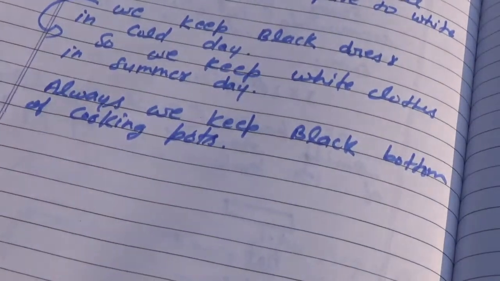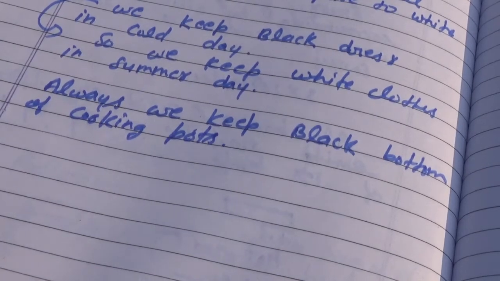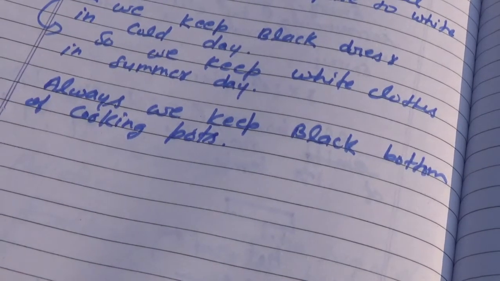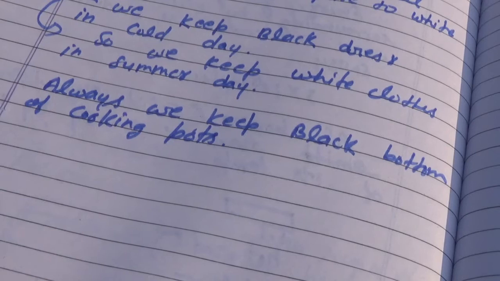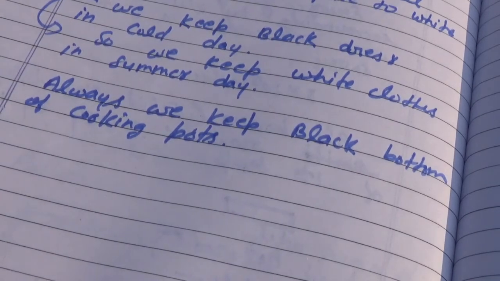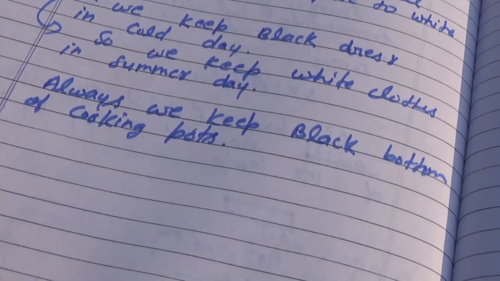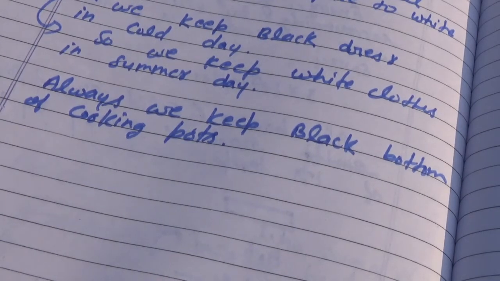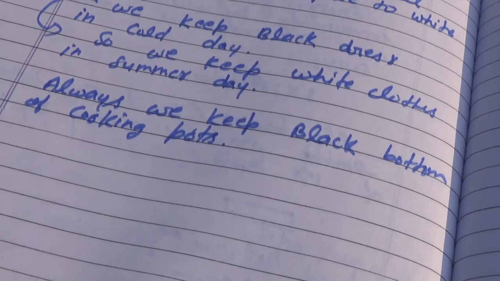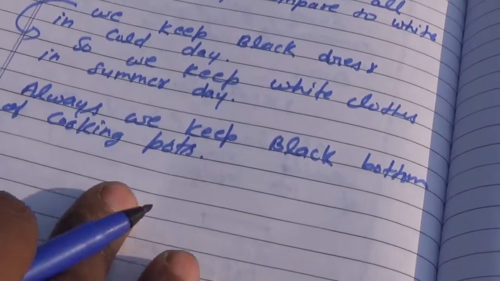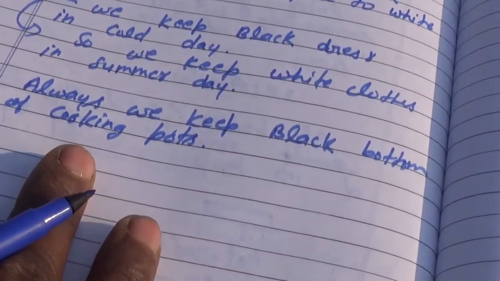Due to this black color, the absorption or also we can say emission, because all bodies radiate energy, we have told you. A black body, we have told you, absorbs more energy, or we can say all types of wavelength, so it emits also more energy, and all types of wavelength also. So always we keep the black bottom of cooking pots.